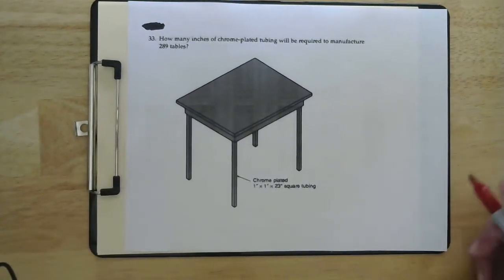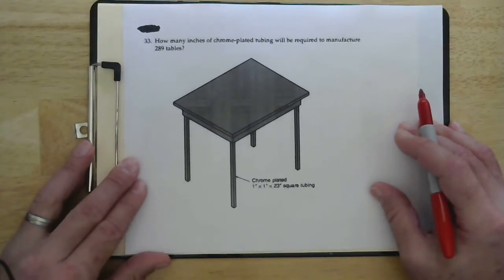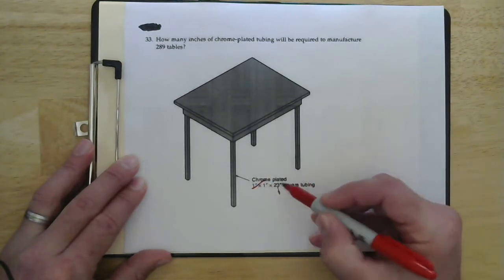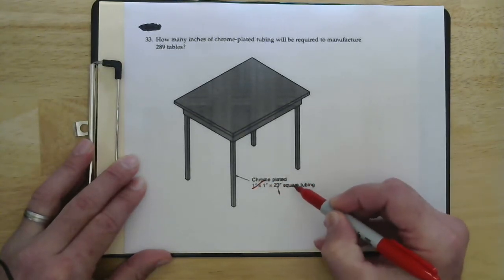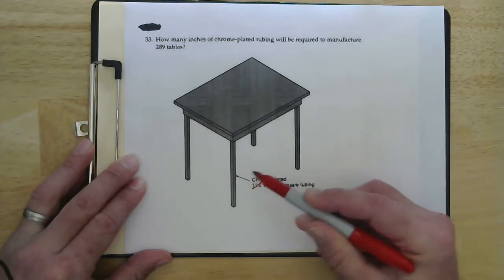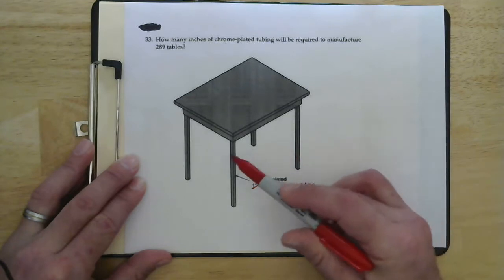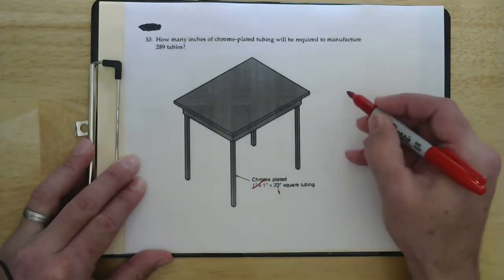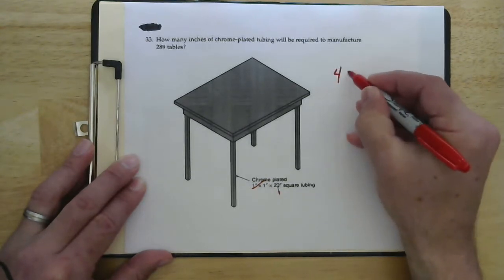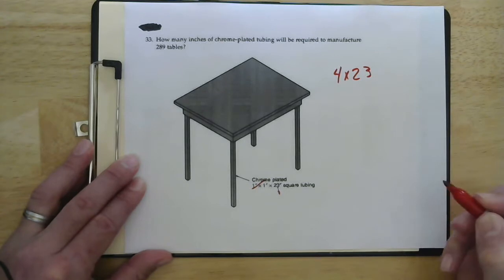This one says how many inches of chrome plated tubing will be required to manufacture 289 of these tables. So here's the piece of information we have. We don't care about it being 1 by 1, but we do care that it's 23 inches of this square tubing for each leg. So think about that. You've got that leg repeated 4 times. So you have 23, 23, 23, 23. So that's 4 times 23.